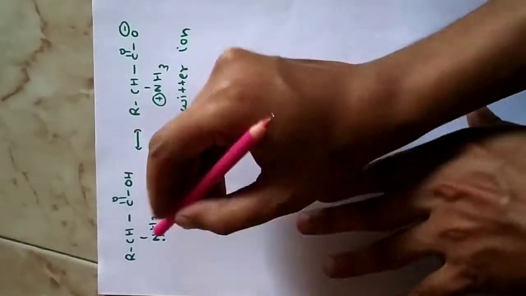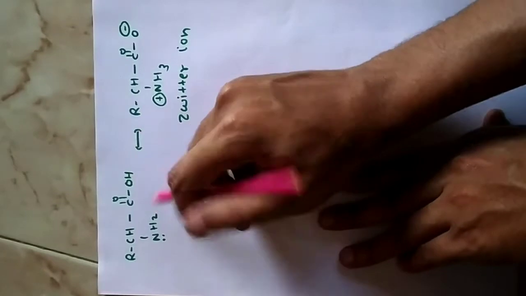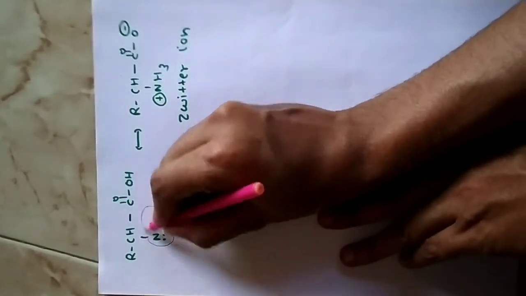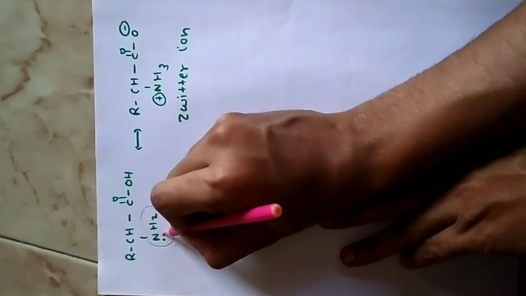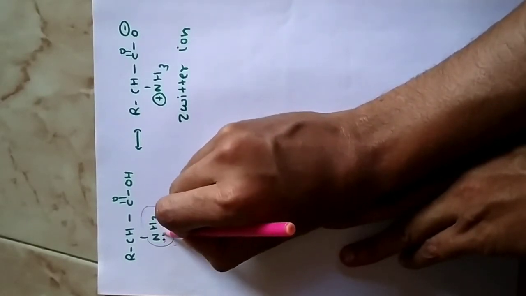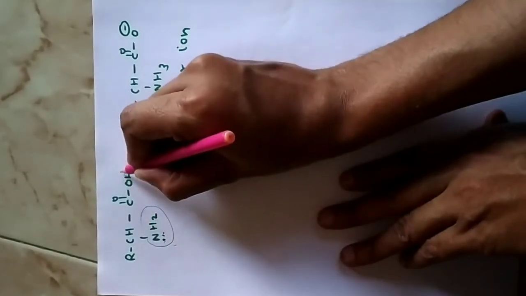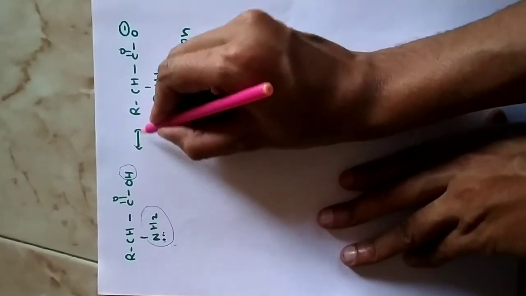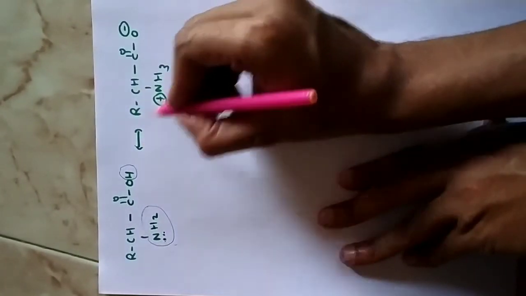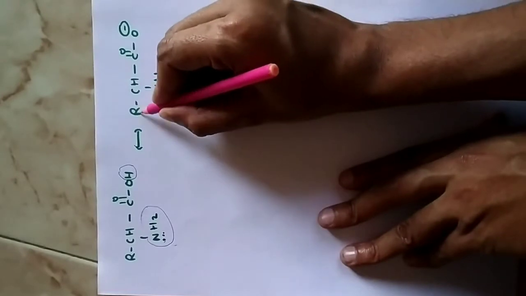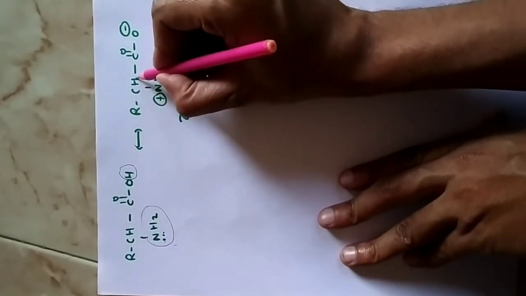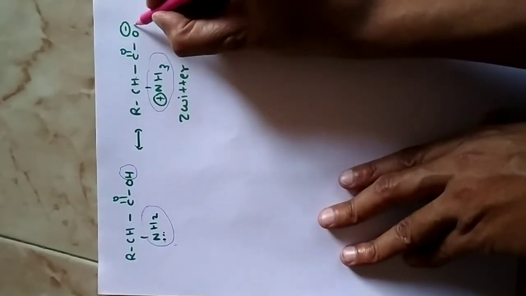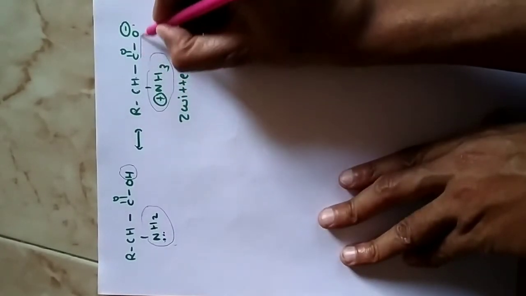Now you can see this one is an alpha amino acid. In that, this nitrogen has two non-bonding electrons. So what will it do? It will attract H plus from this acidic group. So it forms a resonance structure. You can see RCH, then NH3. Here the hydrogen is from this COOH group.